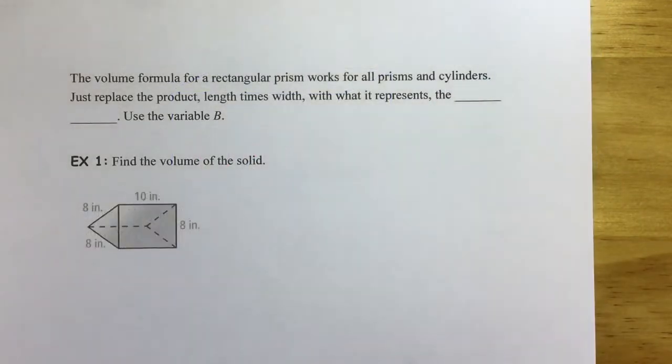The last example, length times width times height, was strictly for a rectangular prism. If you look at a figure like this, you can't multiply the length times the width times the height. One of the things I always talked about with area is that if you are going to multiply any of the measurements in a figure, they have to be perpendicular.